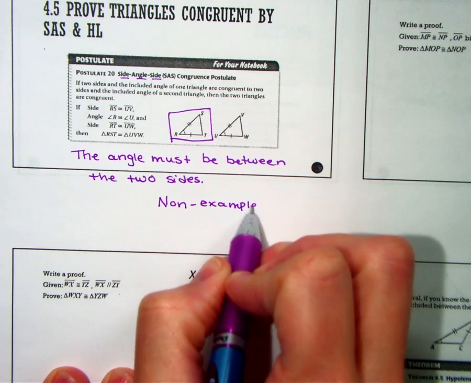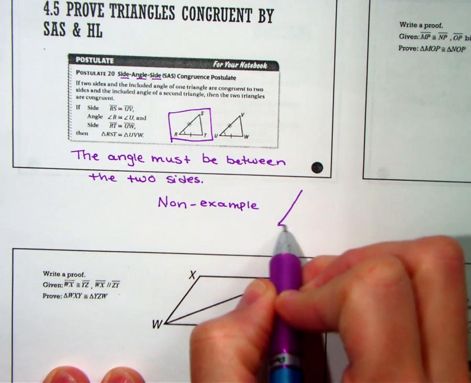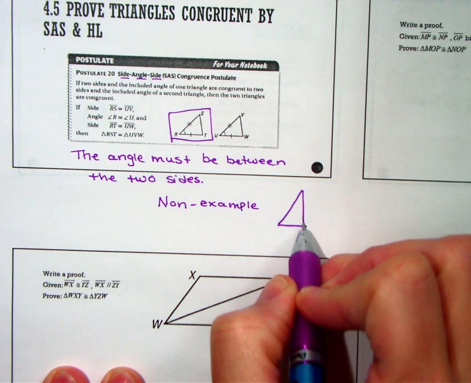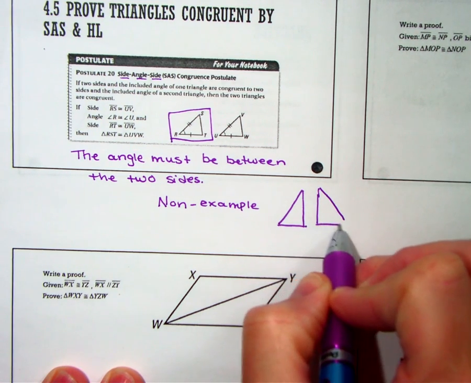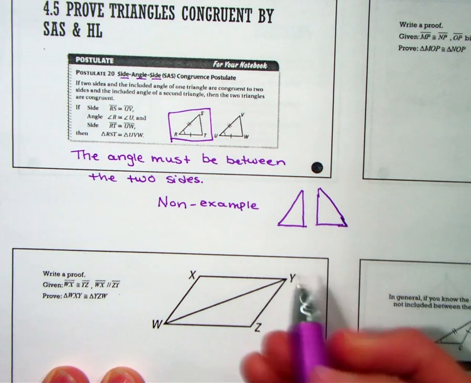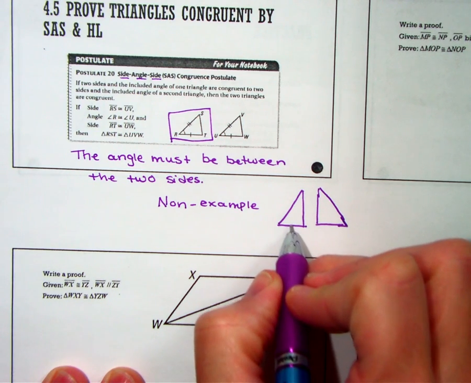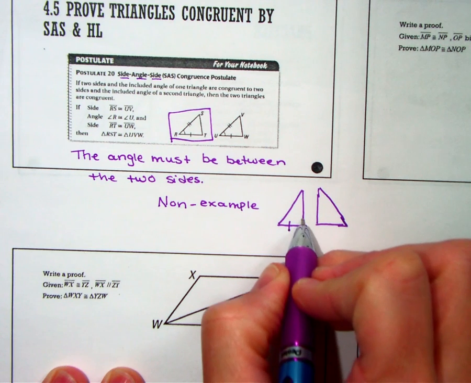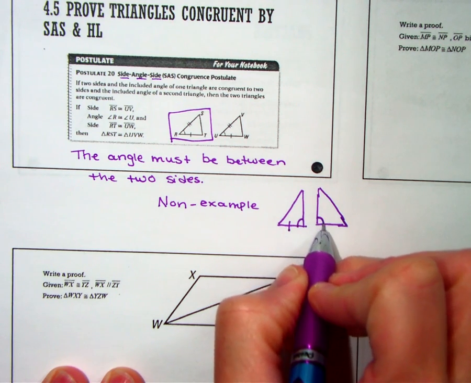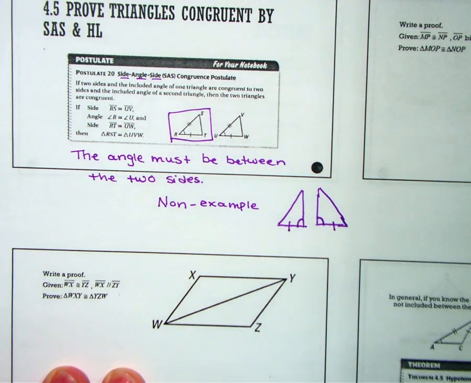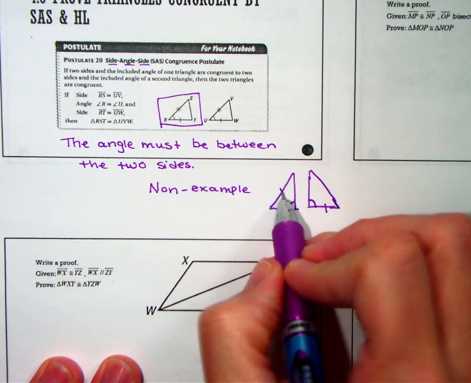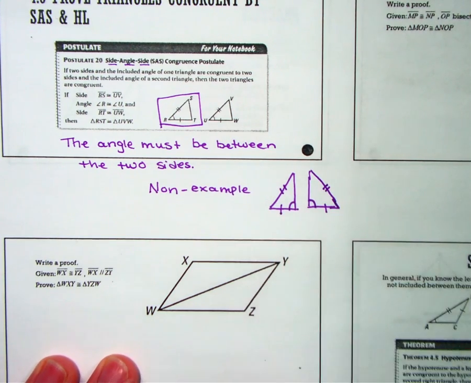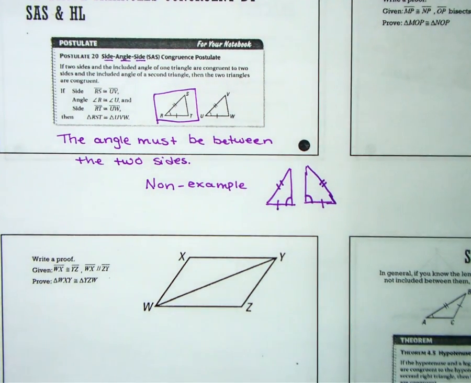of side, angle, side. So let's say you had two triangles, and it was marked side, angle, and then another side. Okay?